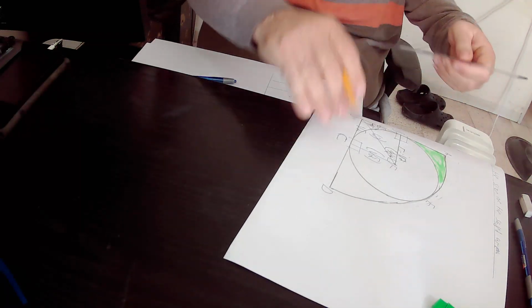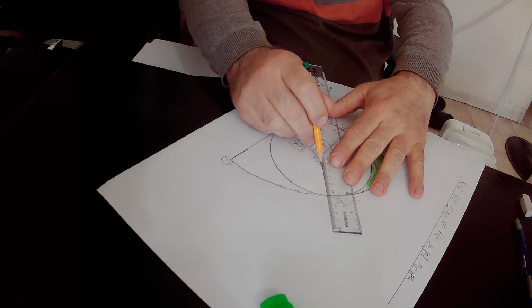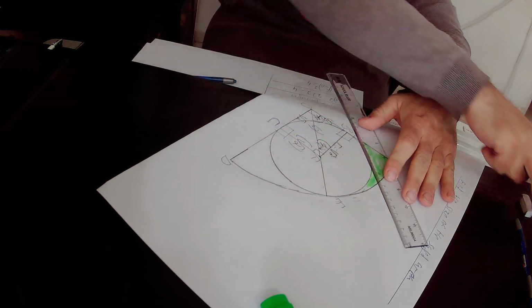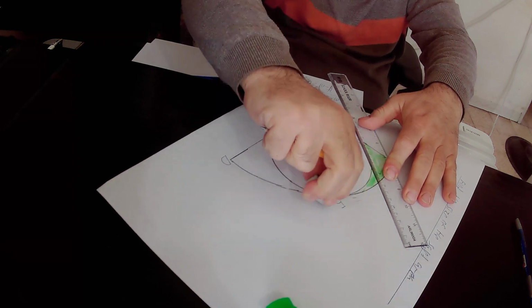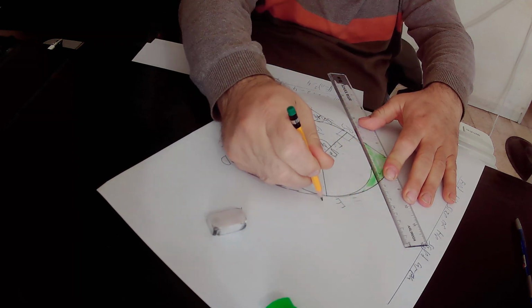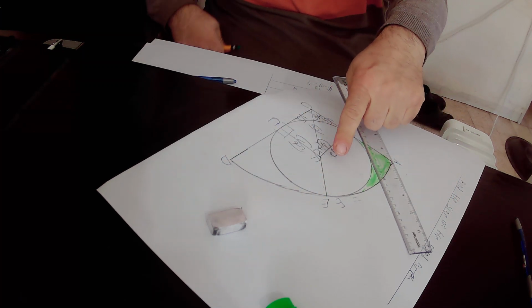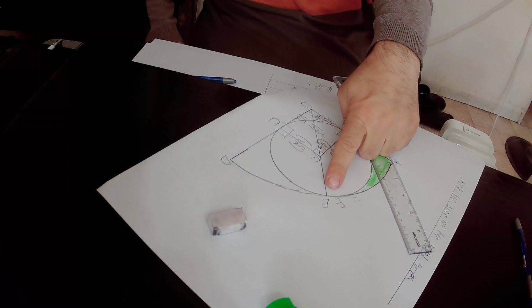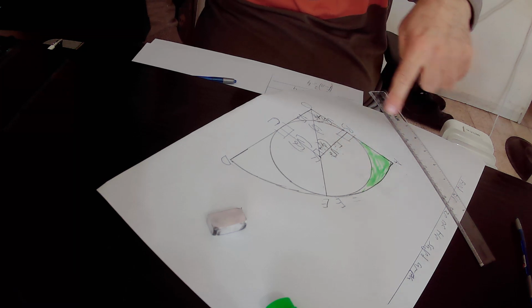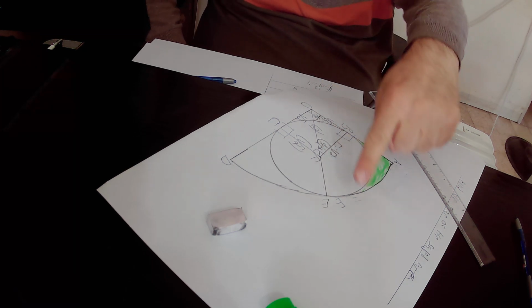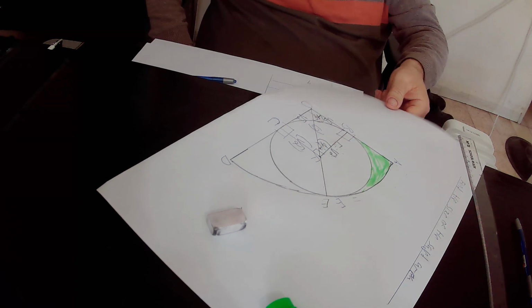Here, the straight line OF passes through point E, the touching point of the small circle with this quarter circle. Or OFE is one straight line.